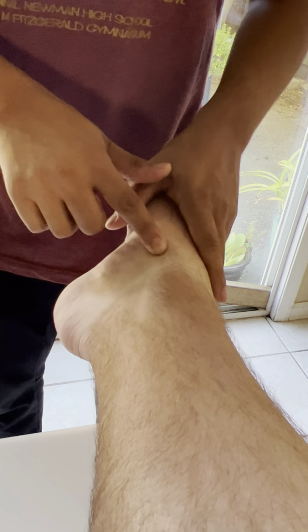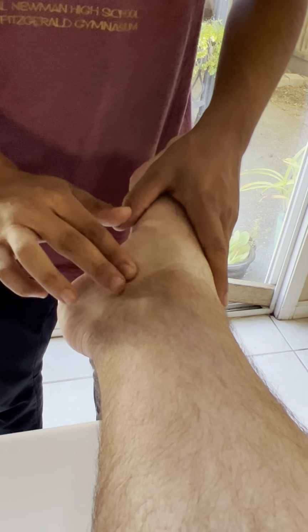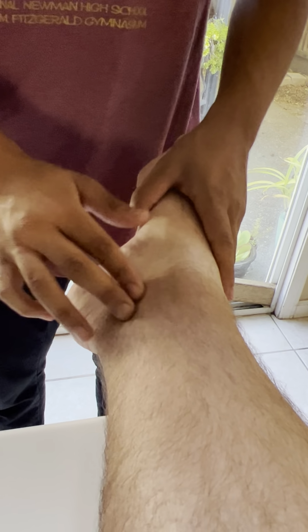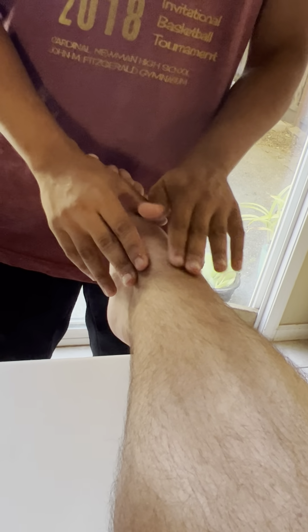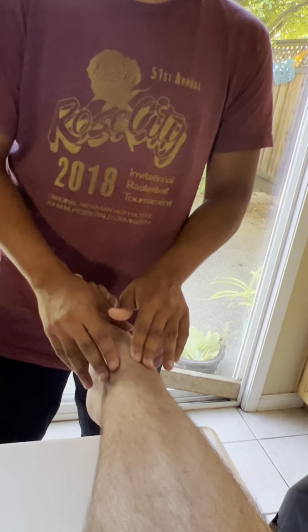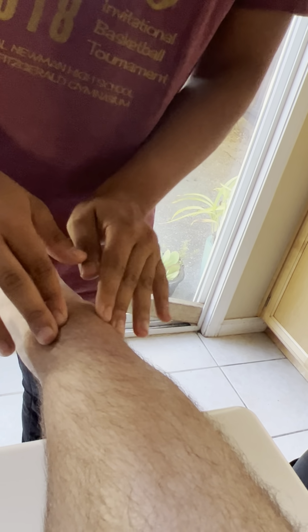So the anterior deltoid ligament, the mid deltoid ligament, and then the posterior deltoid ligament. And we're testing for tear or sprain. And then we would do the anterior tibiofibular ligament, which is in between the tibia and the fibula, so like right there, and we're testing for sprain.